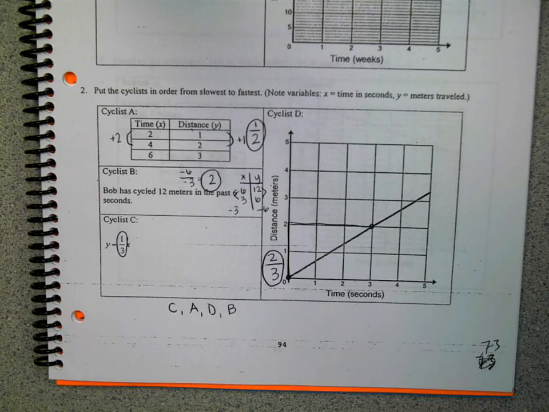Okay, so when you're comparing information, just make sure you always put it in the same form. You can graph them all, you can put them all in a table and find slope, you can write out an equation, but in order to compare, we just need to have them all in the same form.